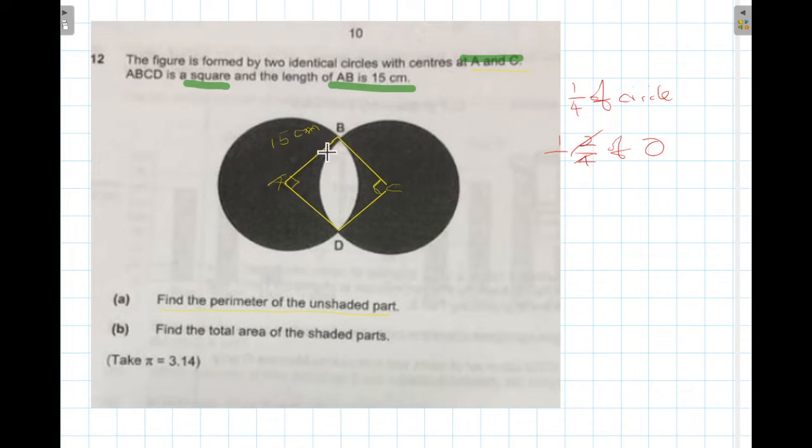So I know that this is a semicircle, so I just find the perimeter of a semicircle, because the perimeter is this side here, right?